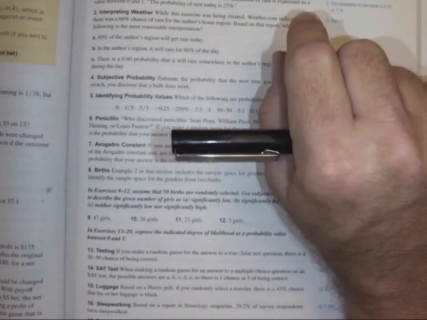Let's just do them all. Well, right here, can you guys read that? Probably not very well. We're just going to do them all. So number 9 says 47 girls out of 50 births. Significantly high, significantly low, or kind of what you'd expect? Yeah, extremely significantly high.